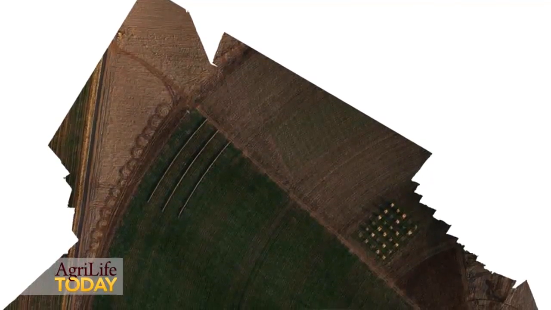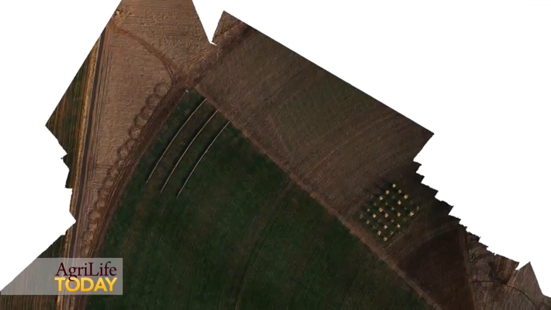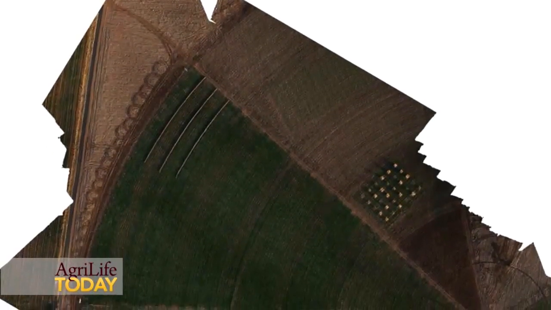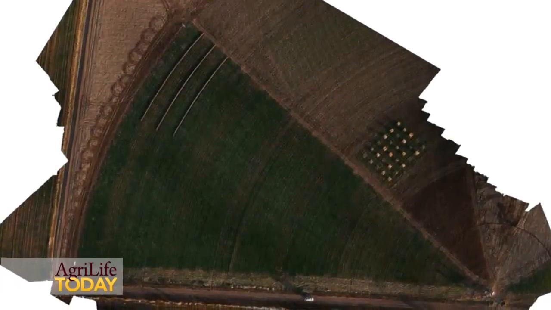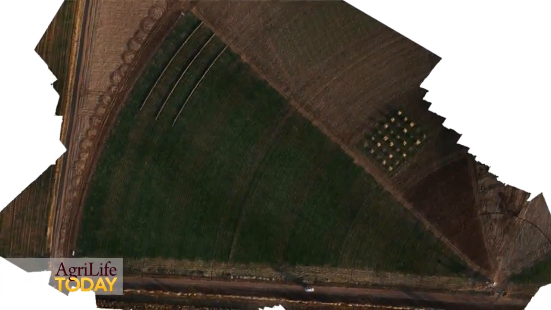Many researchers have used satellite imagery before, but this provides resolution 100 to 1,000 times greater than satellite imagery. That is a huge improvement when you're looking at ground coverage and trying to pick out diseased plants.